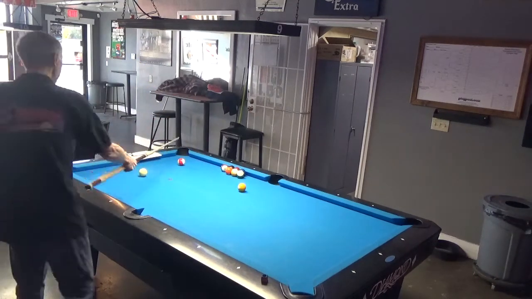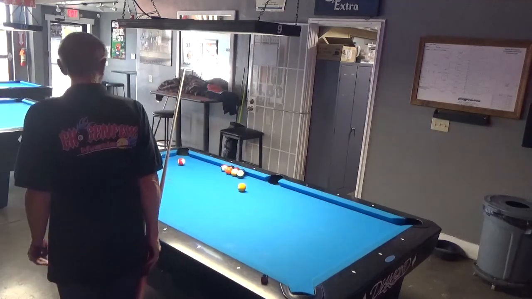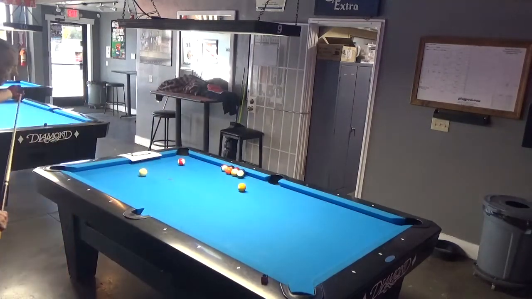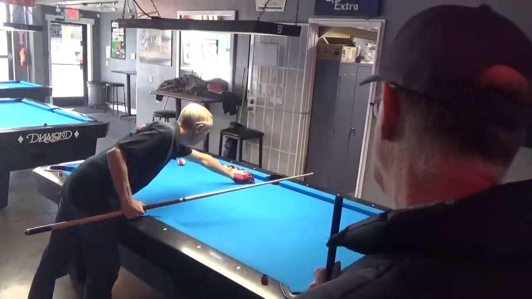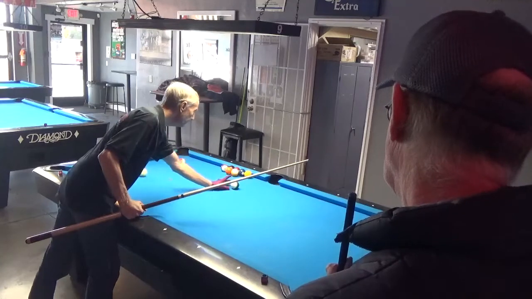I'm going to pocket the 11 ball in the corner, a fairly simple shot. Now let's start out with a shot where, let's say, I want to get positioned for the 14 next.